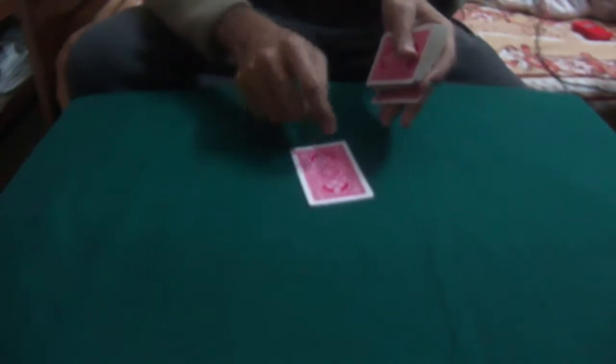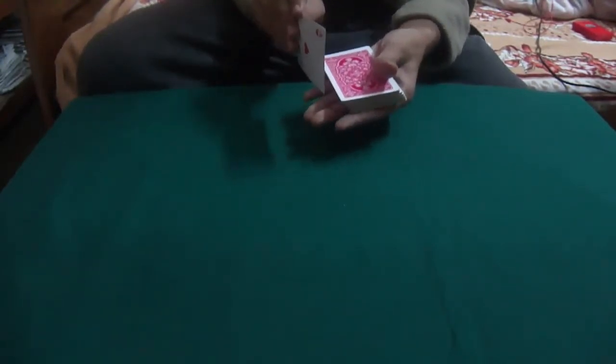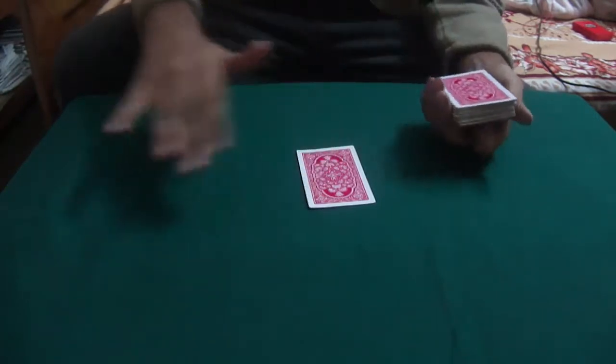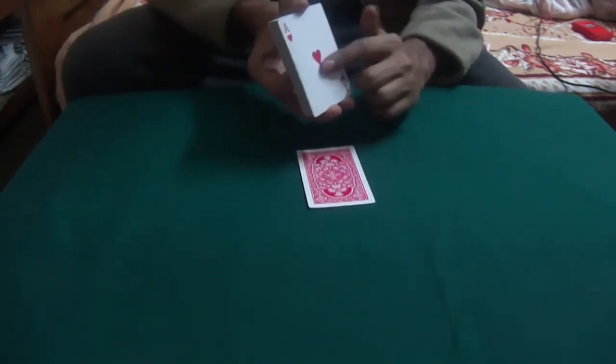and you insert the Ace of Hearts under the deck as you place the Ace of Spades here. Again, you hold the deck like this, in this position. You tilt the hand slightly here, and under the cover you place a card here. So in one quick motion, just like this. Don't worry, it'll fly by the audience and they won't even pay attention. So now you have the Ace of Hearts at the bottom of the deck.